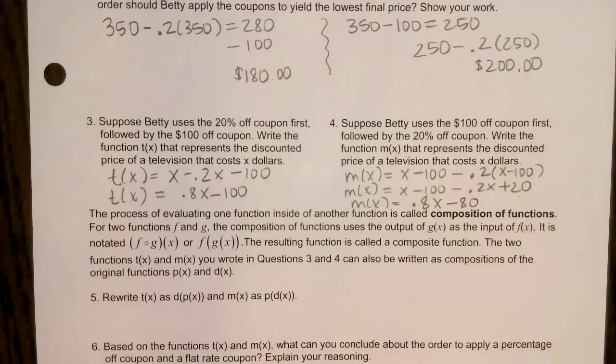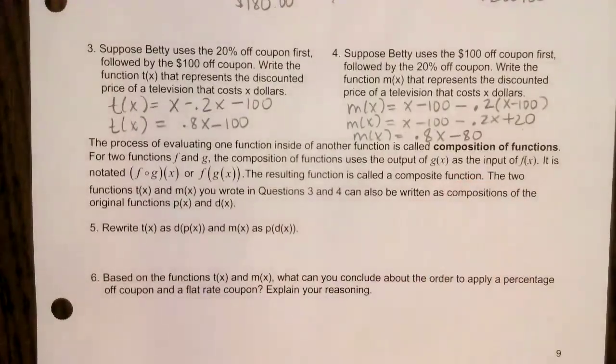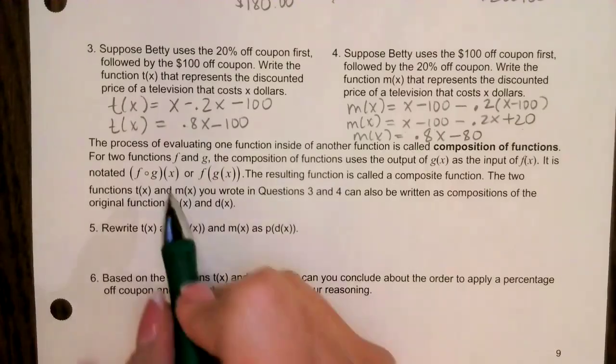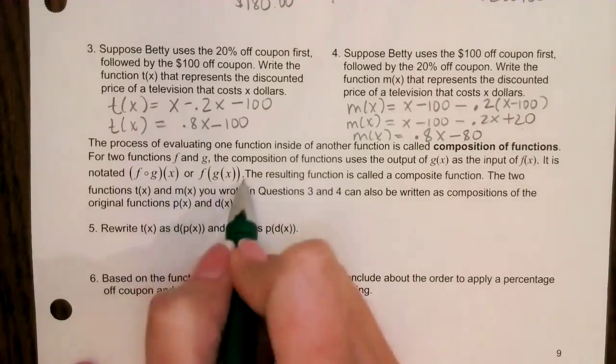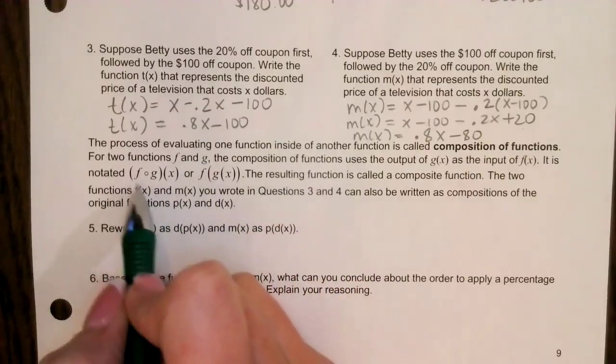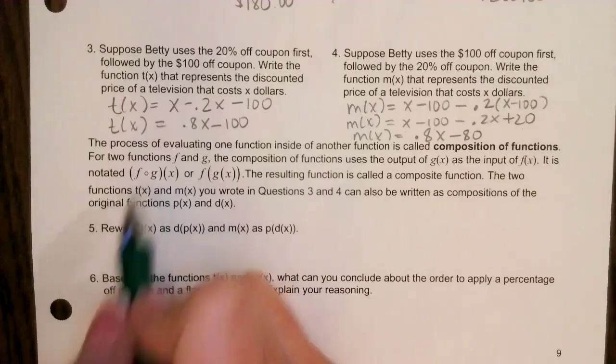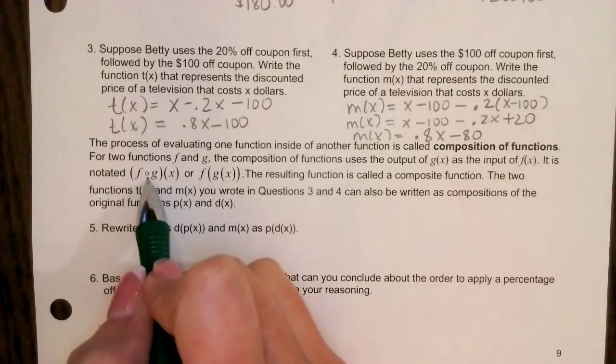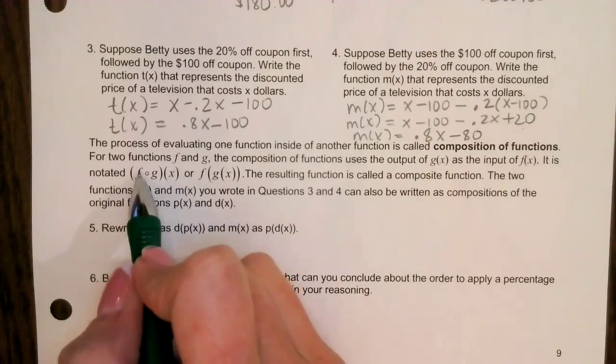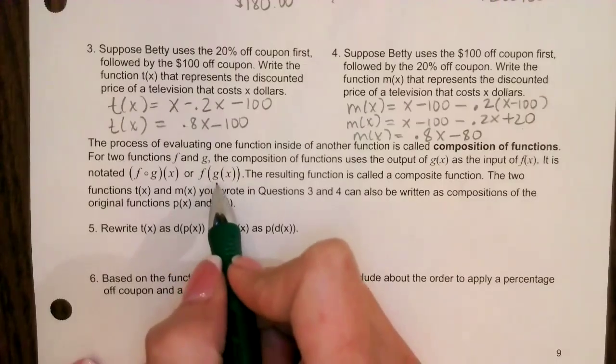What we just did there is called a composition of functions. The process of evaluating one function inside of another function is called compositions of functions. For two functions, f and g, the composition of functions uses the output of g of x as the input of f of x. It is notated in these two ways. I personally like this one better here, but we are going to show you both. This is the one that shows up on the SAT and ACT quite a bit. So you do want to understand that that little circle right there stands for compositions. This is still the g inside of f. Now, to me, this one demonstrates that better.